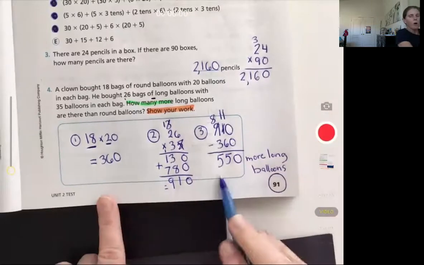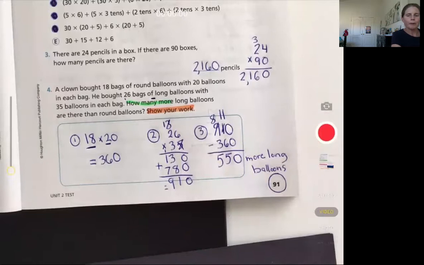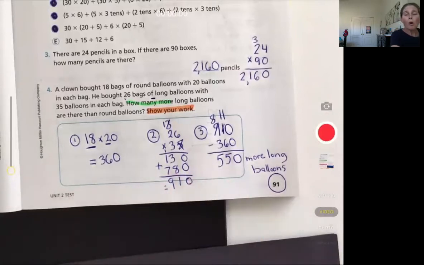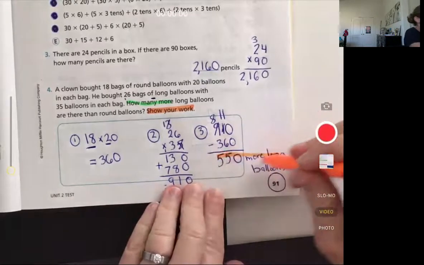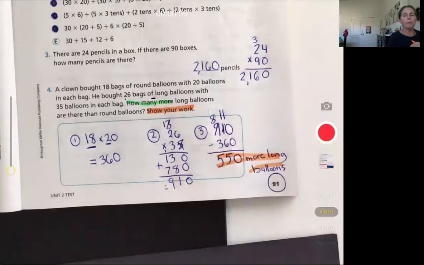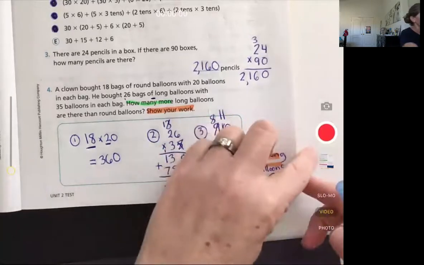And that is all of my work. Okay, now if you needed to pause and finish this one, please do. Make sure that you can see and understand all 3 steps. This is just the final answer. These parts are very important because you couldn't have gotten to the final without those. Okay, moving on. We're on number 5.